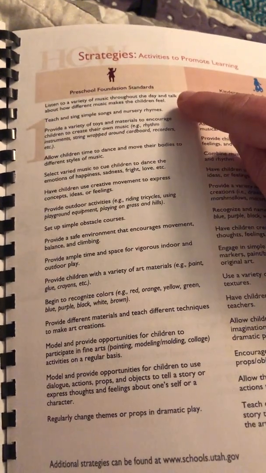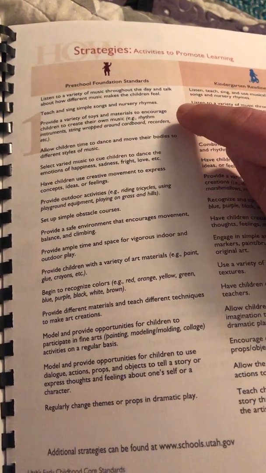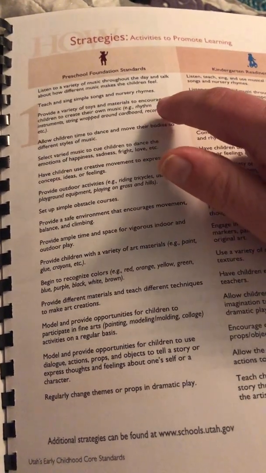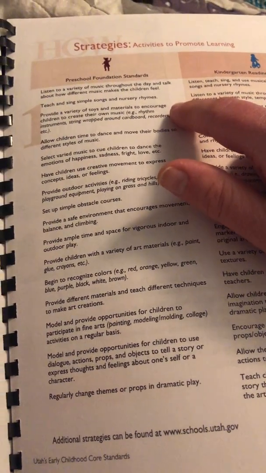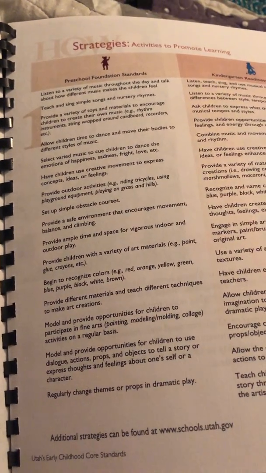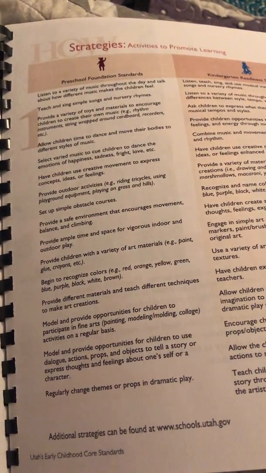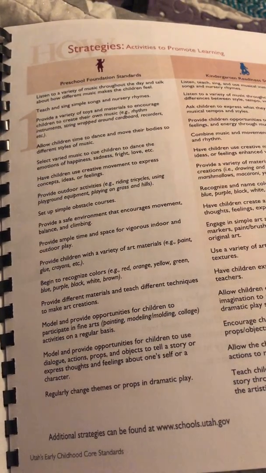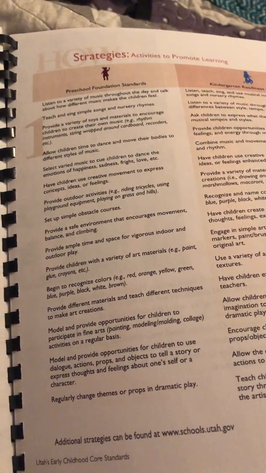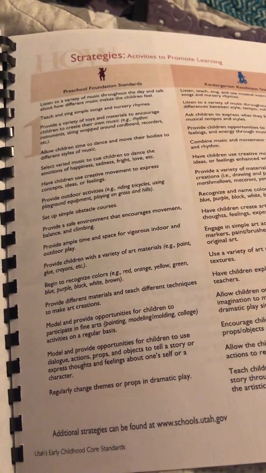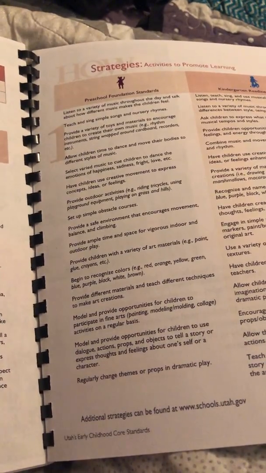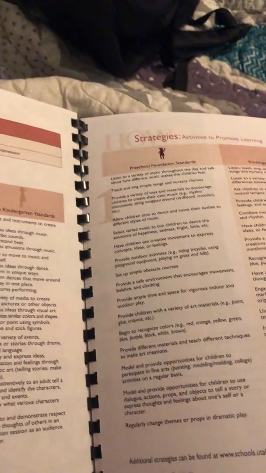Now you're going to come over to this side, and I'm going to look through this and try to find one that fits, right? Experiment with musical instruments. And right there, that top one says provide a variety of toys and musical materials to encourage children to create their own music. Rhythm instruments, string wrapped around cardboard, recorders, etc. A good thing to know also is we have a bucket of instruments at the school, so I really could do this. It works. So then I come back over here.